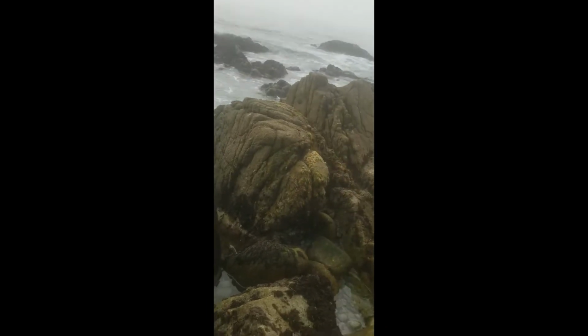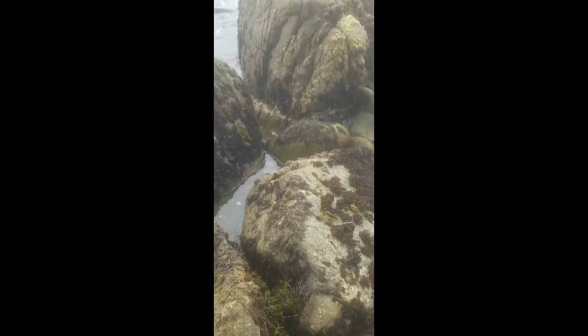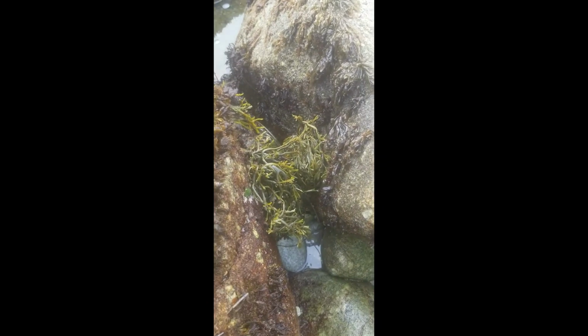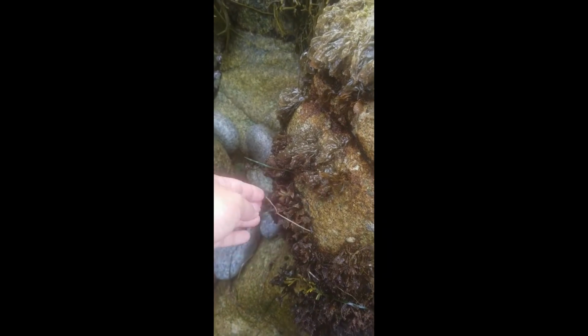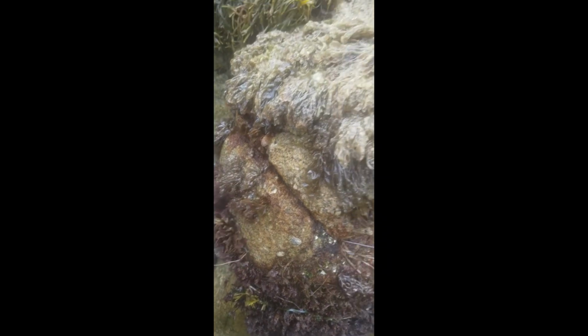I thought I would show you this. I'm standing on some rocks. Let me show you a closer view. Do you see what's growing on the rocks? That's seaweed. And this is seaweed. Lots of different kinds. And this one, well, that one's kind of rough. And this is a different kind too.